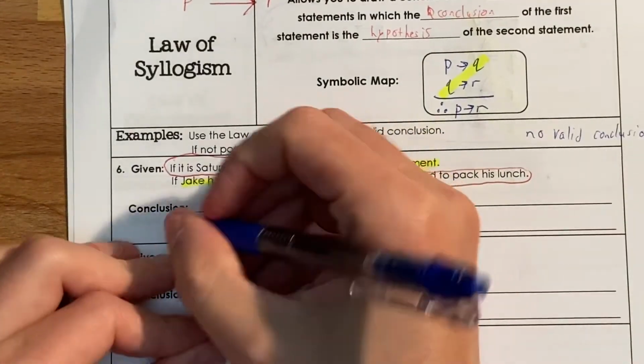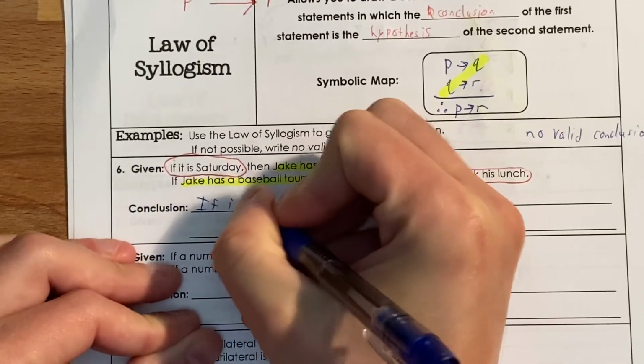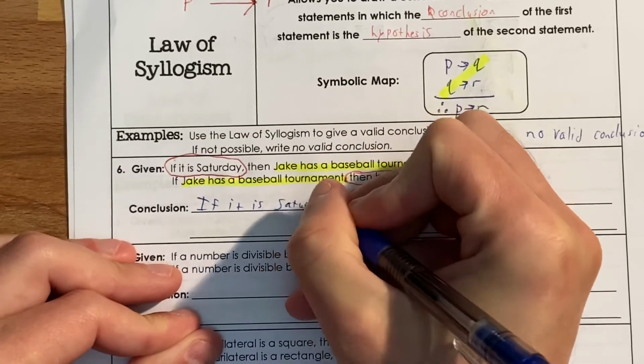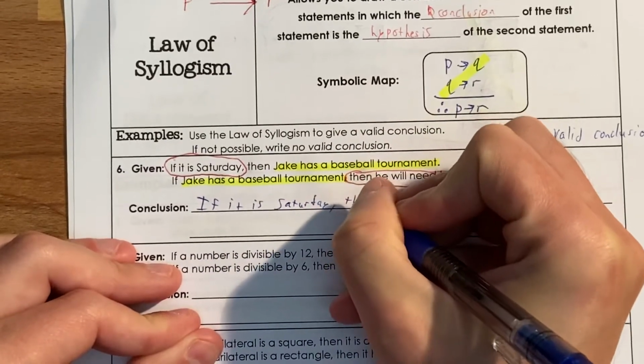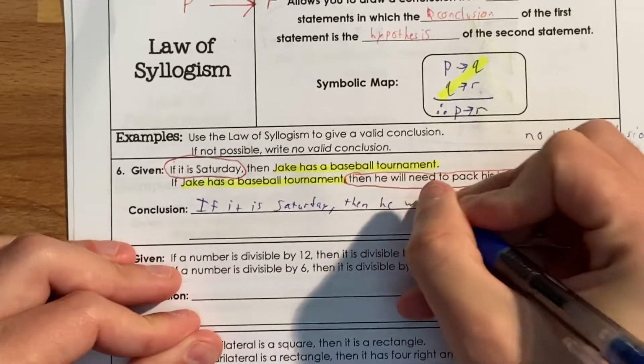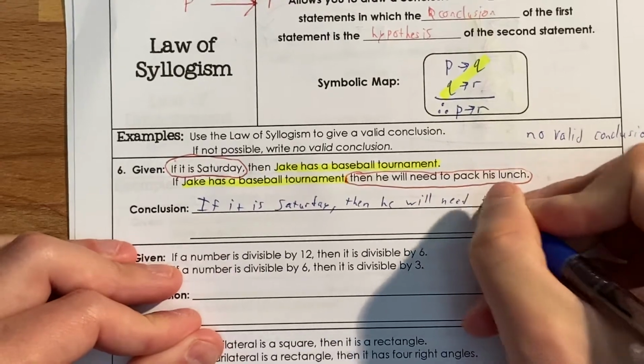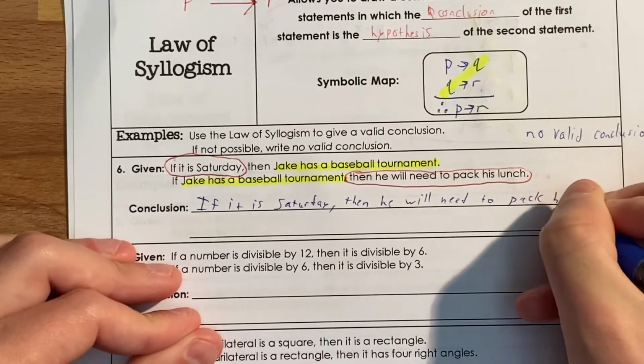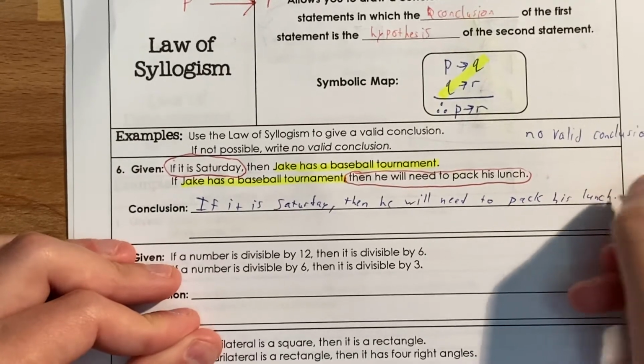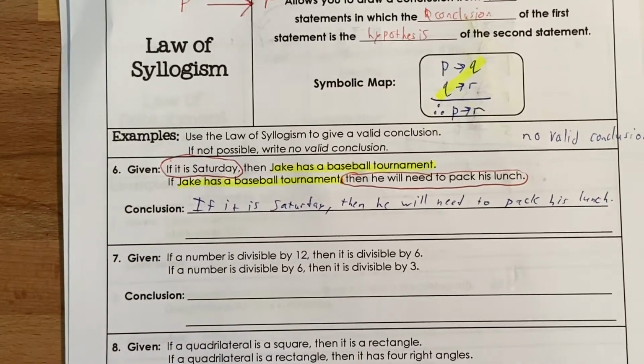And I'm just going to write that down. If it is Saturday, then he will need to pack his lunch. Yeah, I didn't even read the whole thing, really. You don't need to. For logic, it's all about whether the sentence structure makes sense rather than whether what is being said is true or not. So if it is Saturday, then Jake has a baseball tournament. And if he has a baseball tournament, he's going to need to pack a lunch. So if it's Saturday, he needs to pack his lunch.